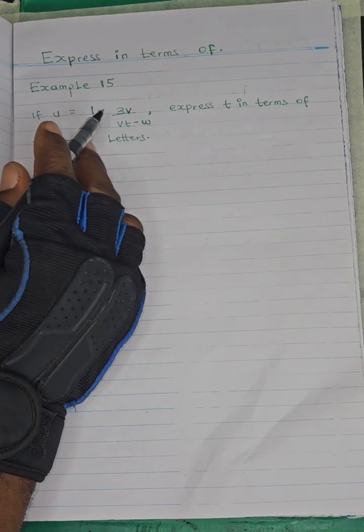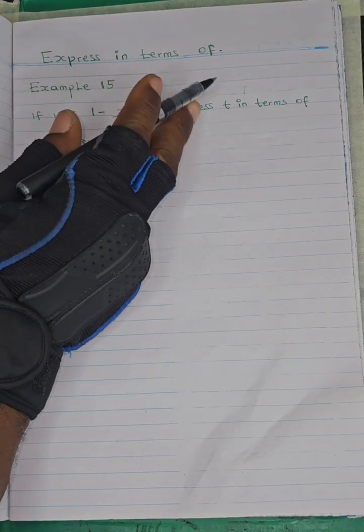In this class, we're going to deal with change of subject. This time, I'm going to use the word express, instead of using the word change of subject as we did in the previous class. Let's go to example 15.